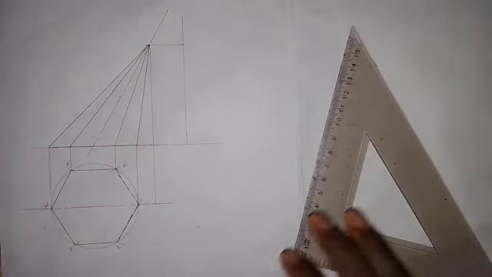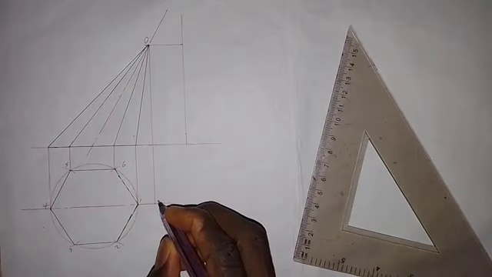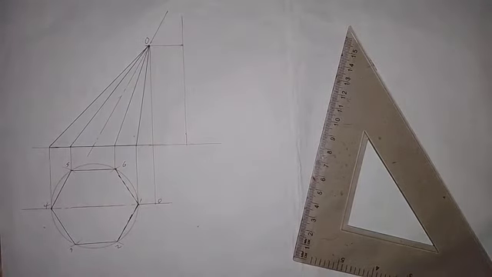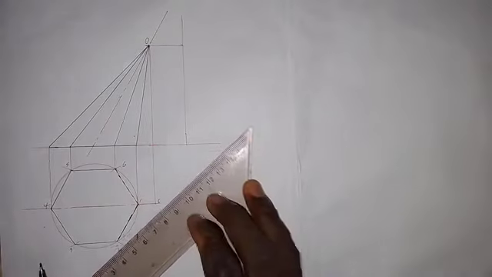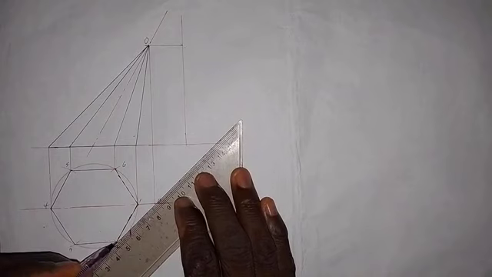Okay, so if I call this point O here, this will also be point O in the plan. So what I need to do now is to connect this point together with this.